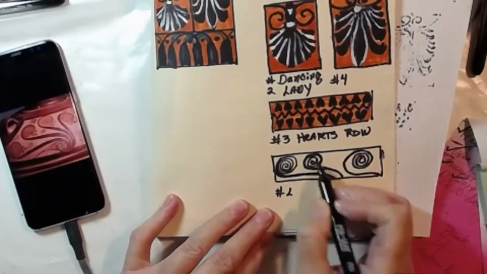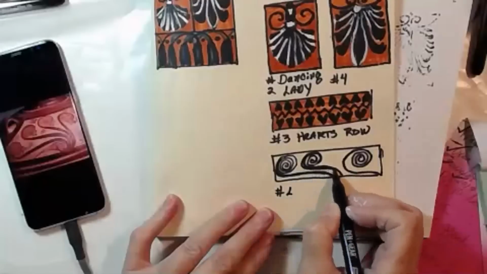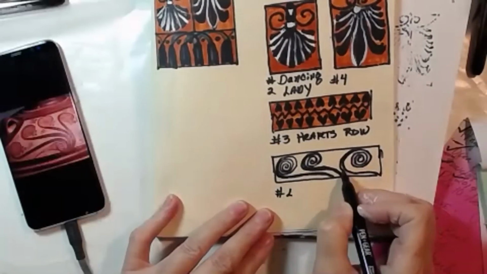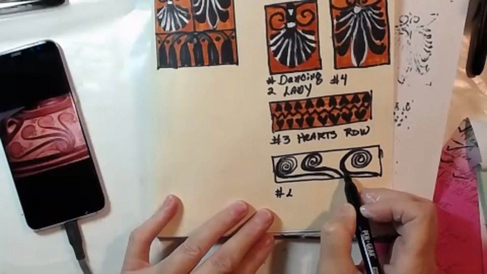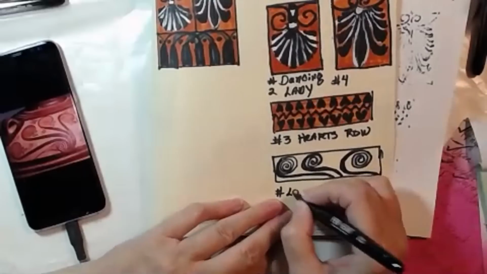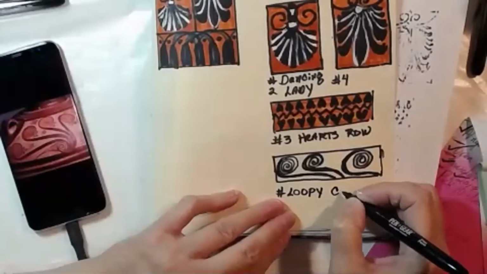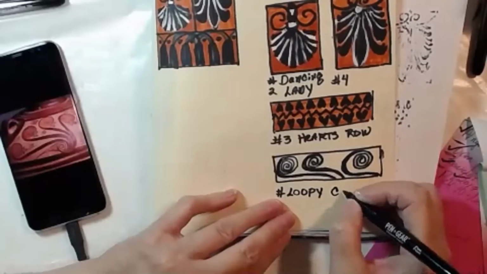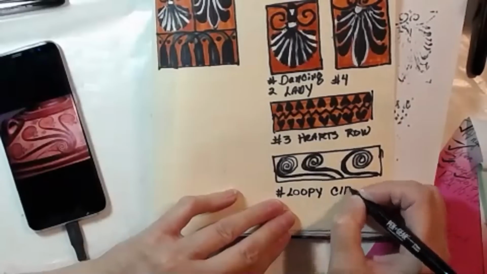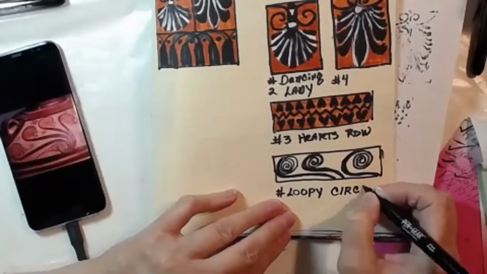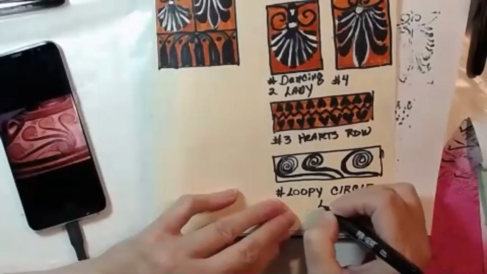I think I want fatter lines here, just to give it some contrast. And the more you do these, the prettier they'll get. It's really a line of loopy circles. Loopy circle line.